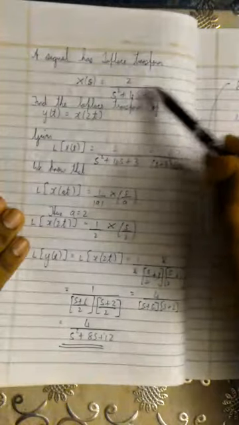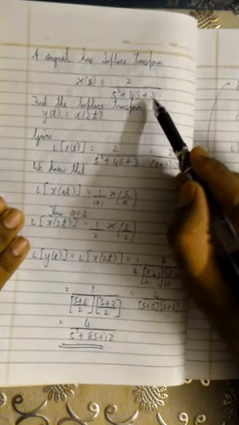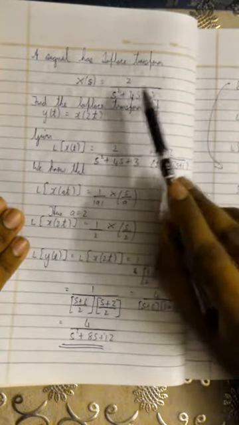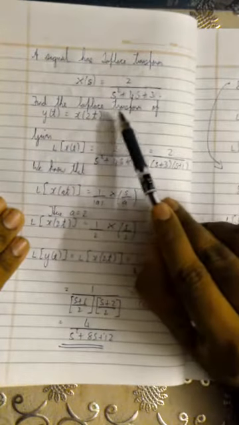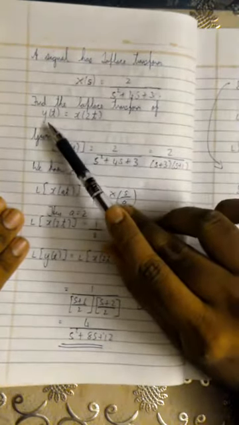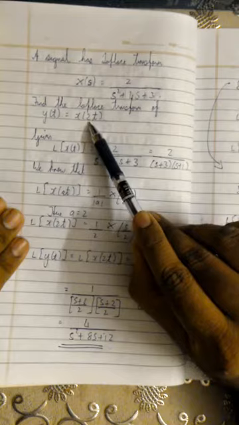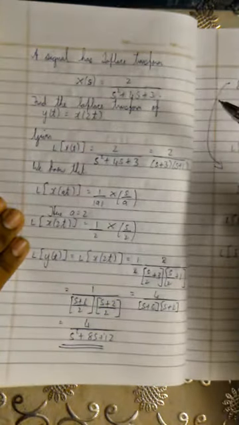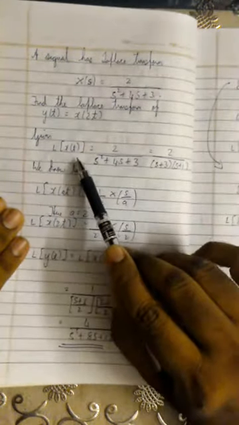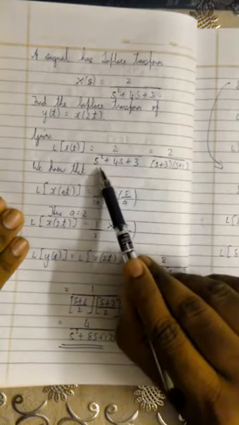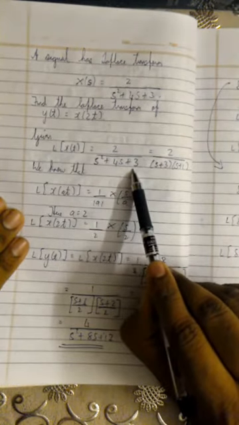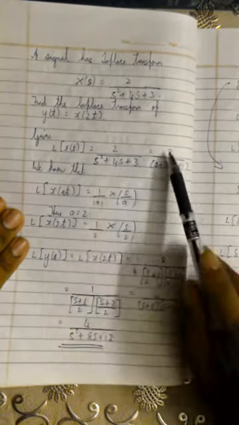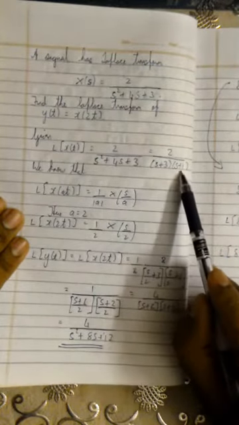Okay, if you look over here, a signal has a Laplace transform X of s equal to 2 by s square plus 4s plus 3. Find the Laplace transform of y of t, in which y of t is nothing but x of 2t, right? So here, given X of s is 2 by s square plus 4s plus 3. I can factorize this, so this will become 2 by (s plus 3) into (s plus 1).